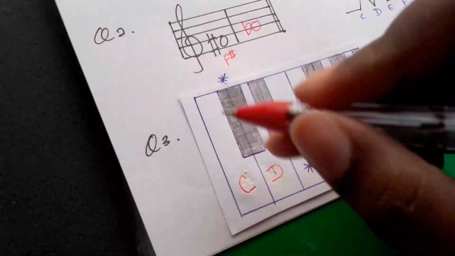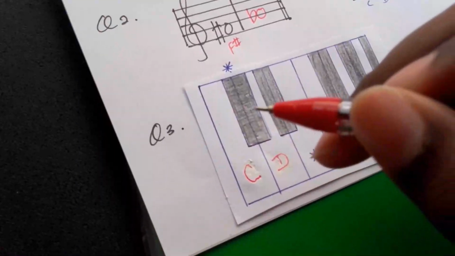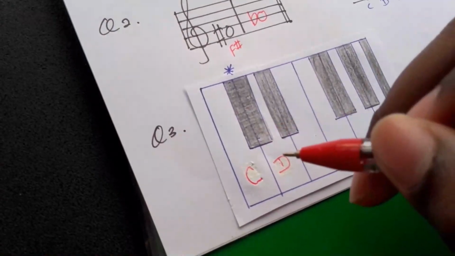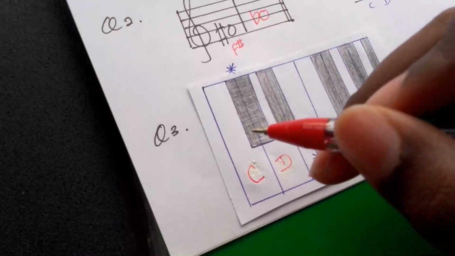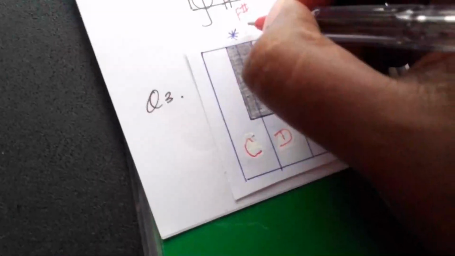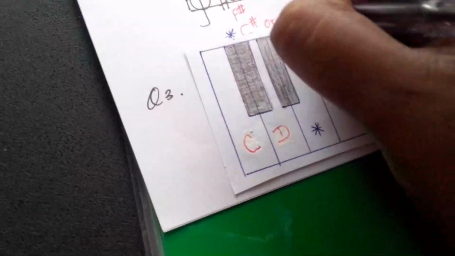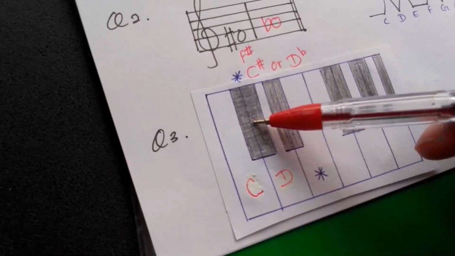Two names you can give for this black note, either D flat or C sharp. One semitone raising above is sharp, one semitone lowering below is flat. So C sharp or D flat can be given as the name for this black key. These are the names that you can give for this black key.